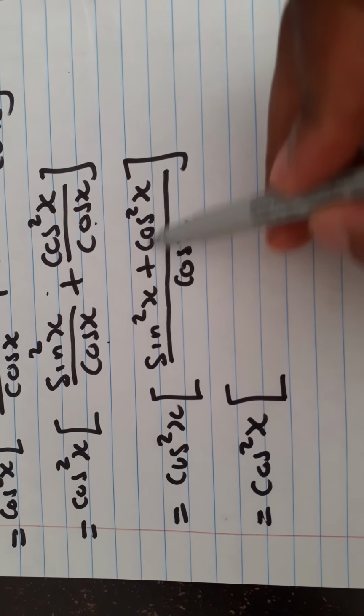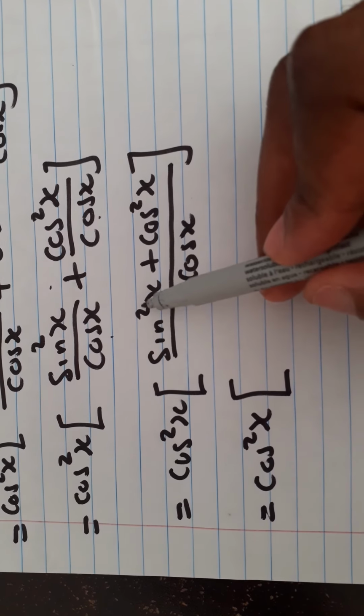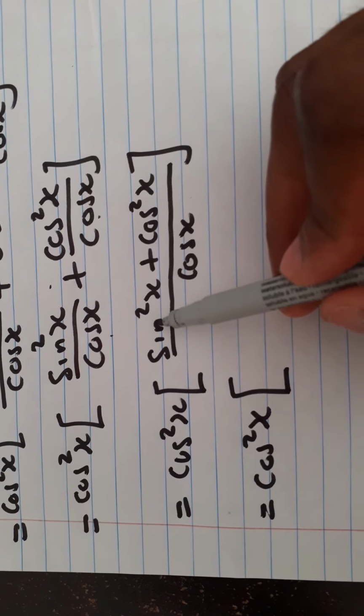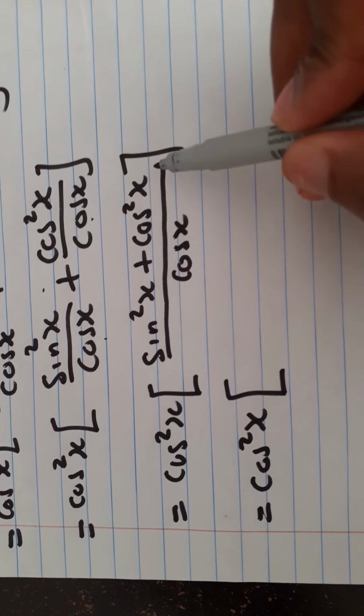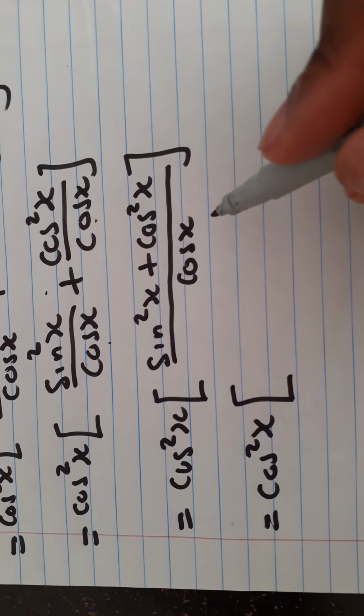No, this term here, sine squared x plus cos squared x swi ringana na 1.